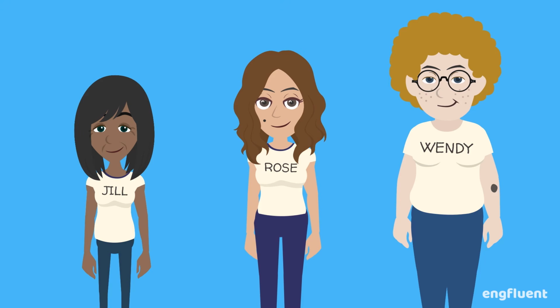Light skin means any skin tone that's not brown or dark. So, even though Rose's skin is a bit darker than Wendy's, they both have light skin. Who has the lightest skin? Wendy has the lightest skin.